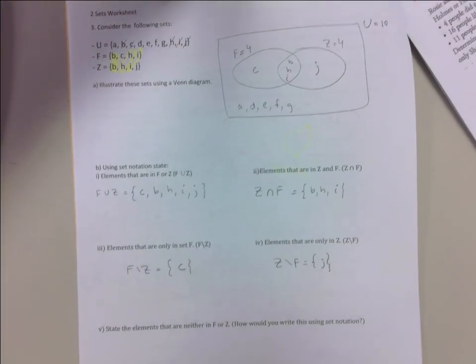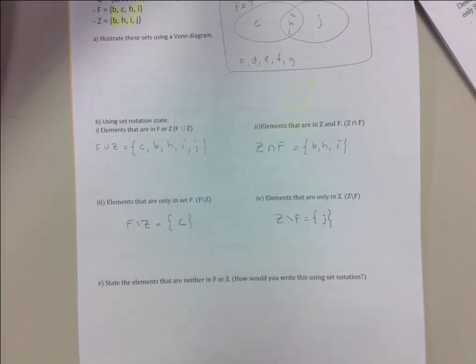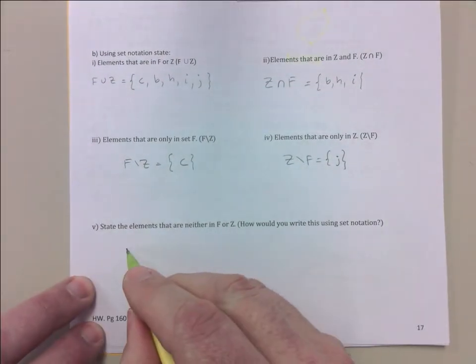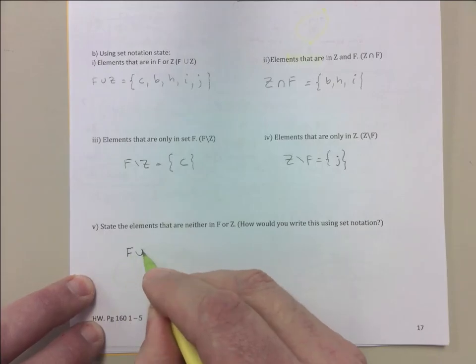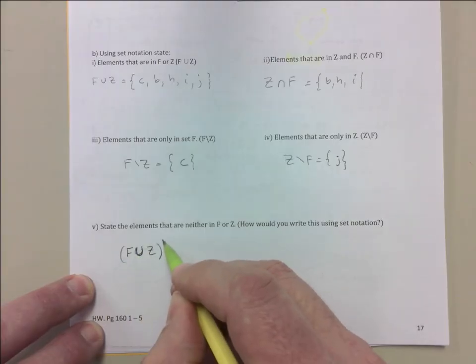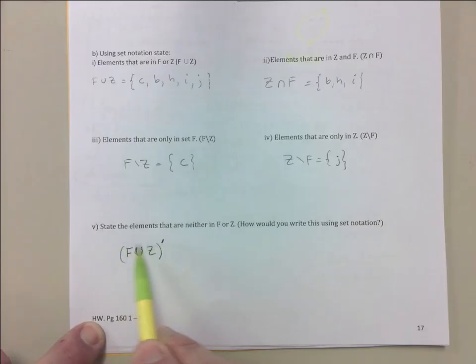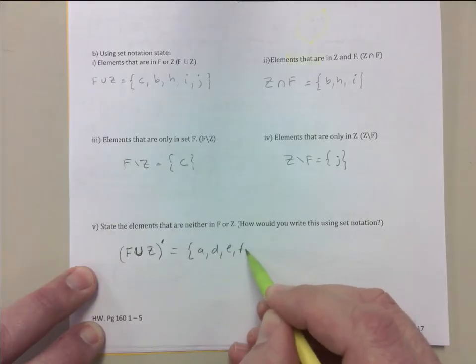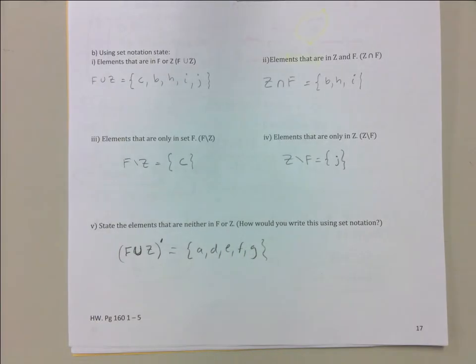And last but not least, all the elements that are in neither F or Z, those are my outliers. So I'm basically going to just list these 5 elements in them. So here we go. The set notation would be, if it's OR, you got to go U, and I put brackets around it in one of those, or you can have a bar on top of it. A, D, E, F, G are the elements that are not in either one. Is that good?